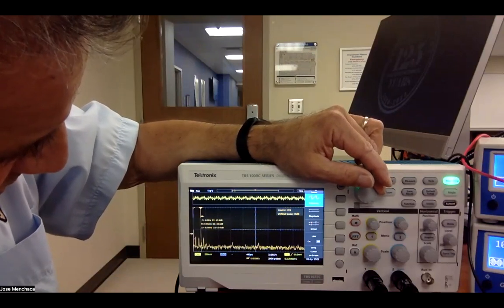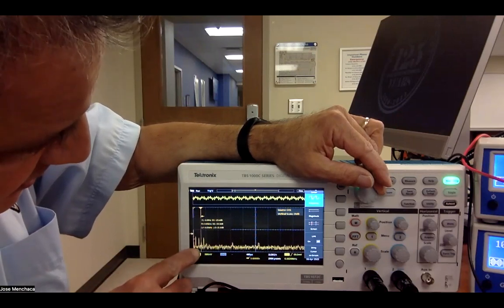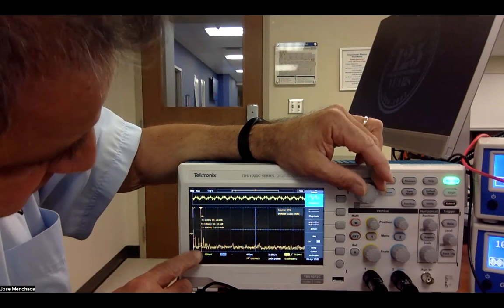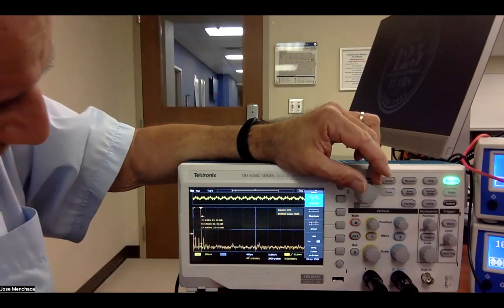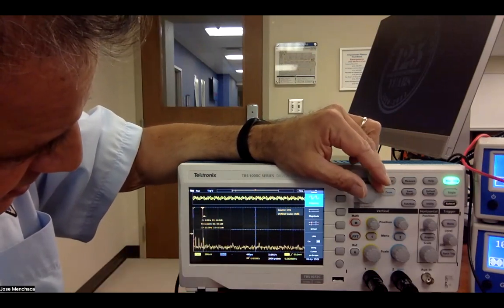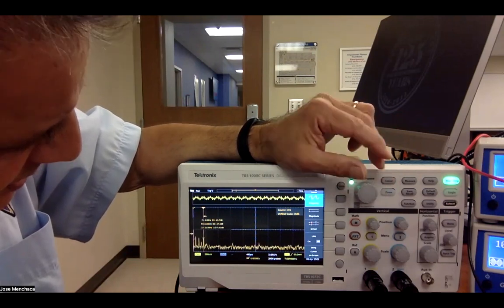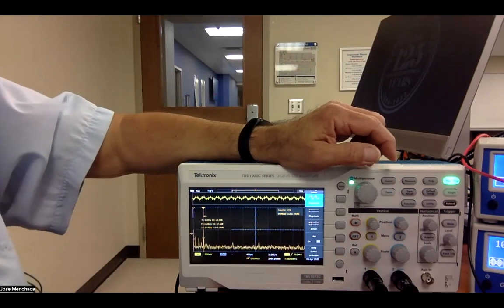This one right here in the middle is our fundamental. It says 9.96. And that one says 13.